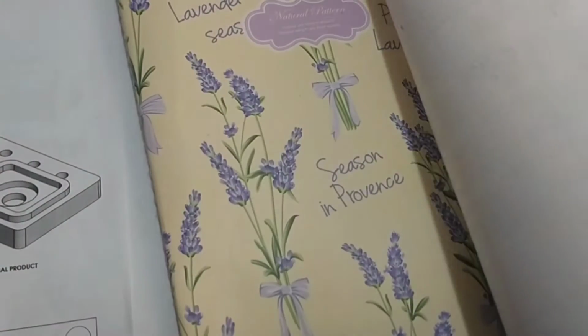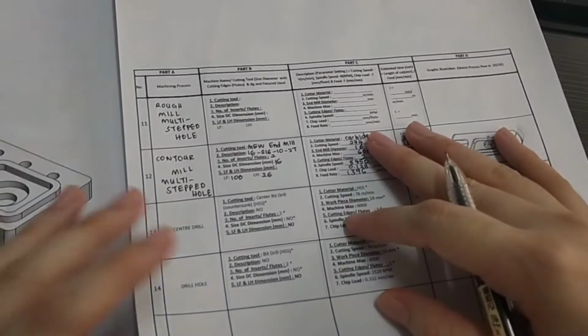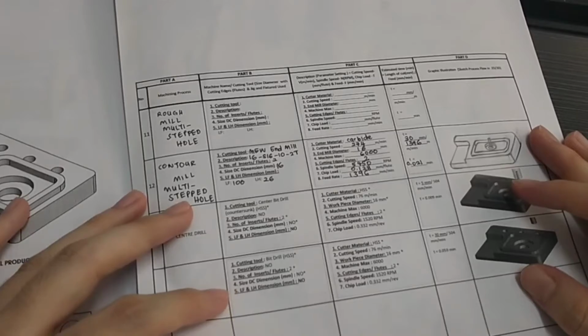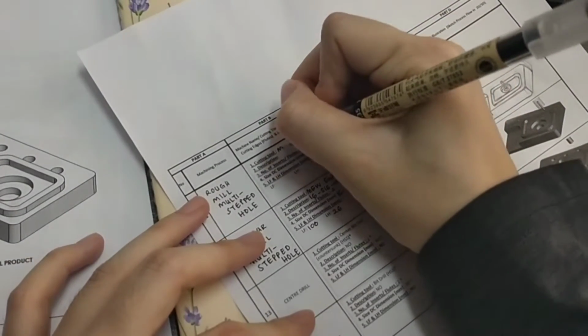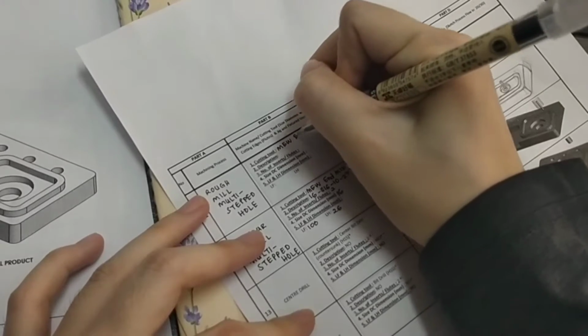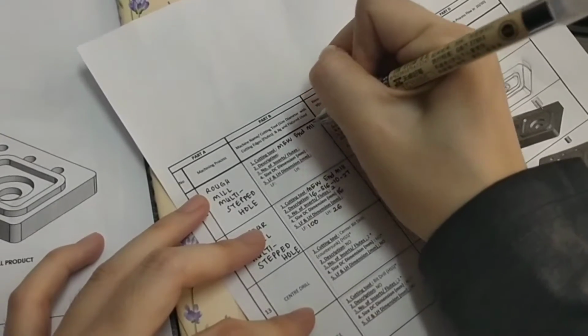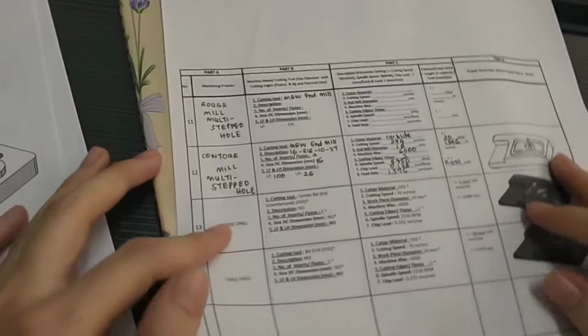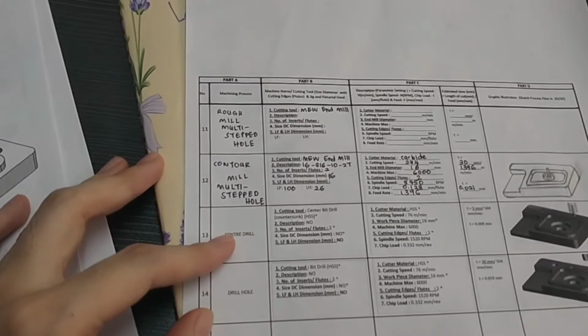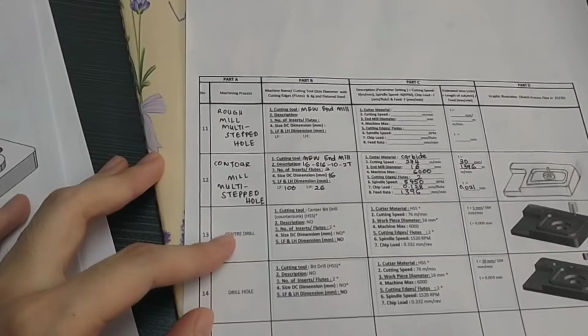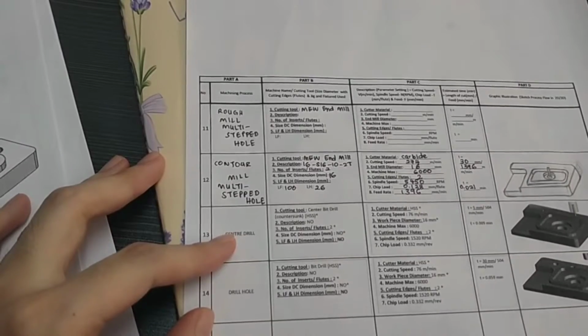Okay, next for the cutting tool, I'm going to use all the same, which is the end mill. Okay, so for the description of it, I'm going to see based on the appendix.